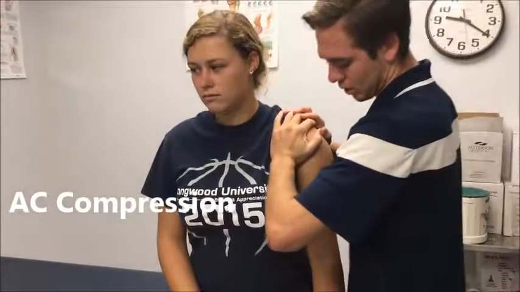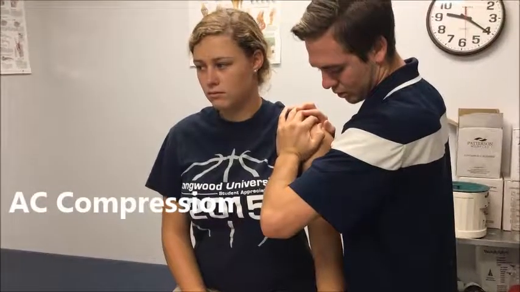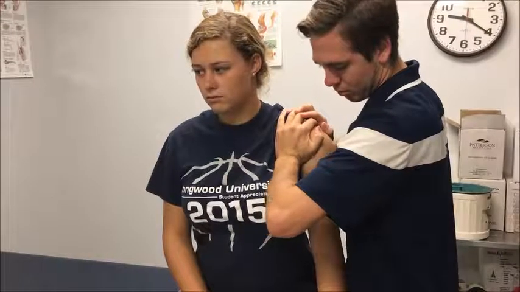AC shear is done when the AC joint is compressed. There will be pain in the AC joint or excursion of the clavicle. A positive result indicates a diagnosis of an AC injury and potentially a coracoclavicular ligament injury.